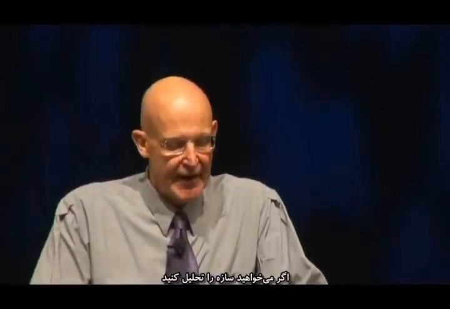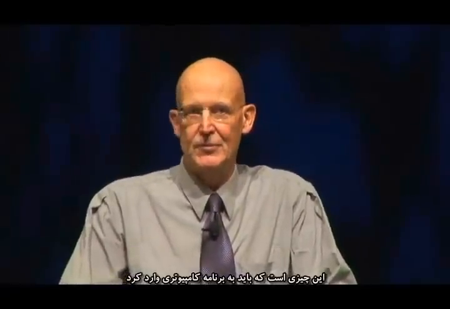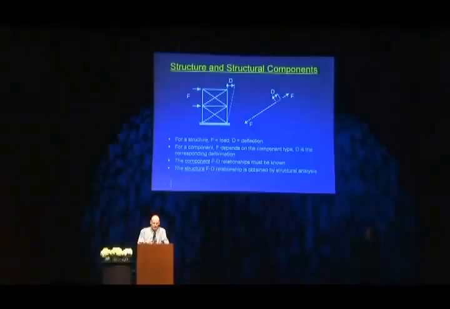So if you're going to analyze a structure, you must know the component FD relationships. That's stuff you have to input to the computer program, and then the FD relationship for the structure will be calculated by the program using structural analysis.